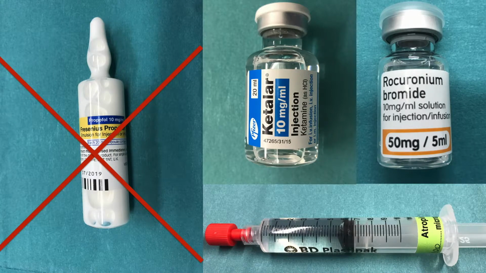Going on to the anaesthetic agents that you're going to use, propofol, thiopental and midazolam must not be used for the induction of anaesthesia in hemodynamically unstable patients. Even in stable patients, these drugs will cause a drop in blood pressure.